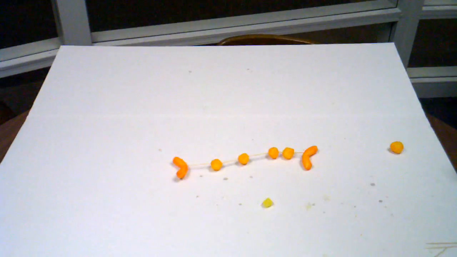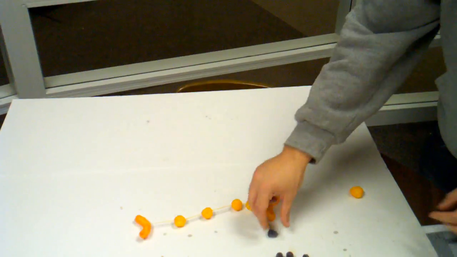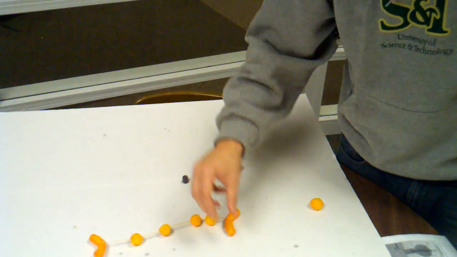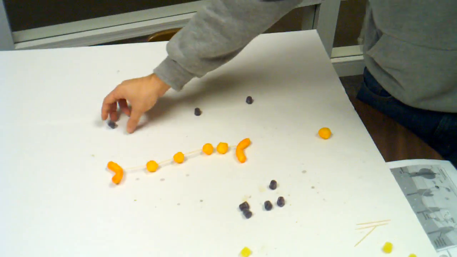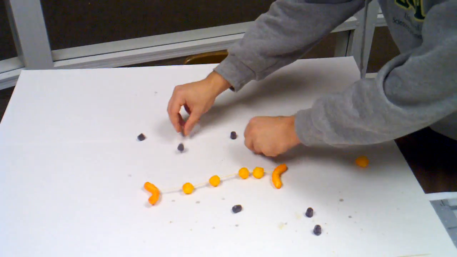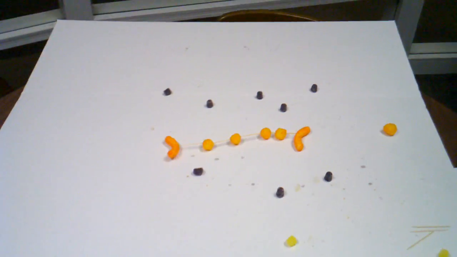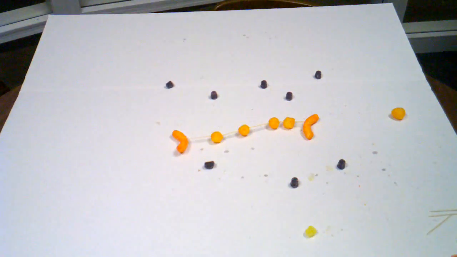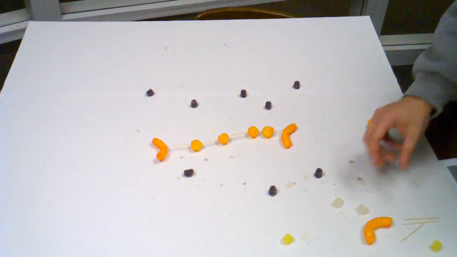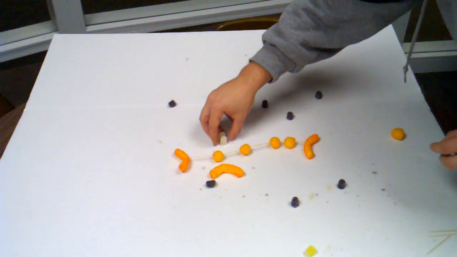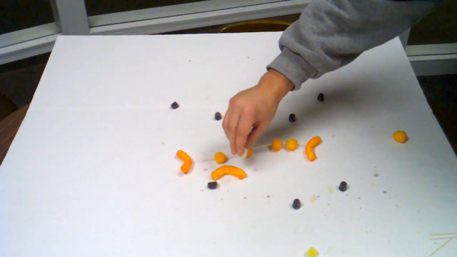For electron carriers, hydrogen, represented by these, are slowly being pushed out and pulled in. Okay. Now, NADH, and it's flowing down the electron chain, and these are electrons. They're moving down the concentration gradient.